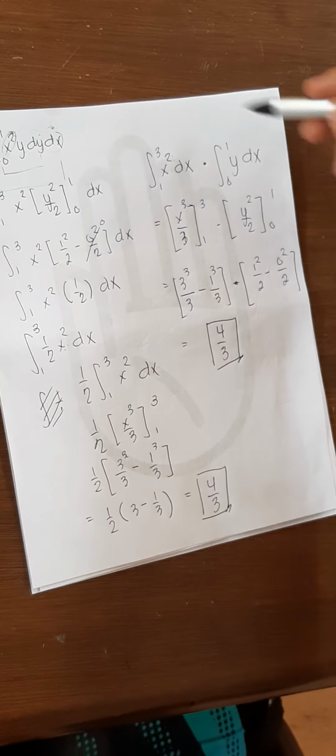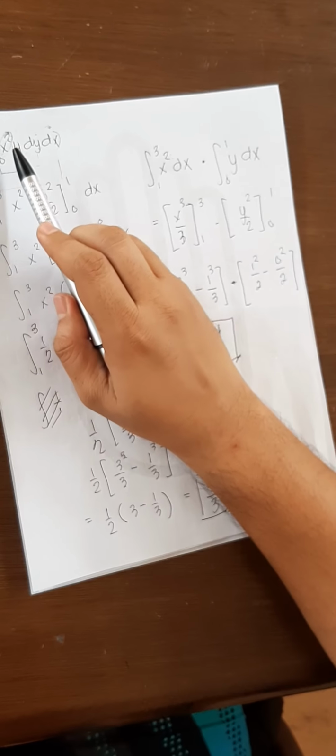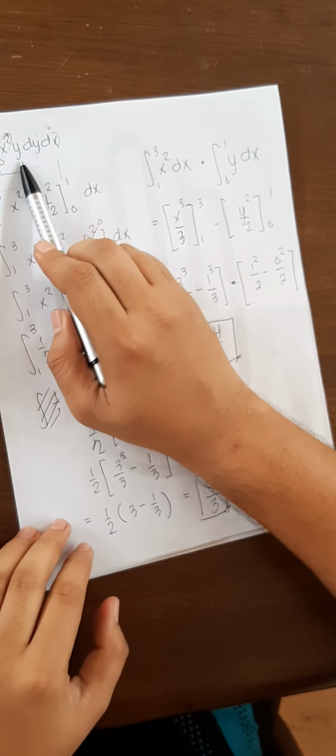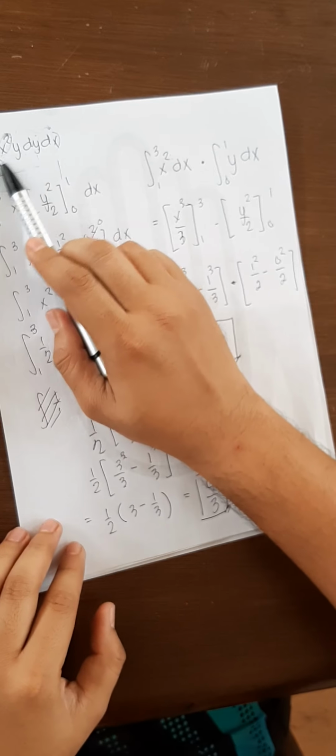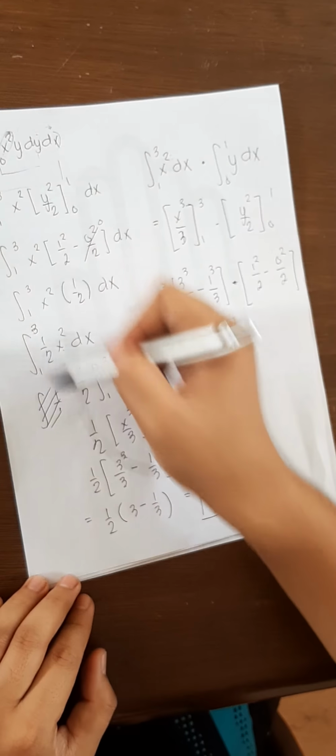So this method is only applicable if our functions are multiplied by each other. If it is not multiplied, then you have to do the other method.